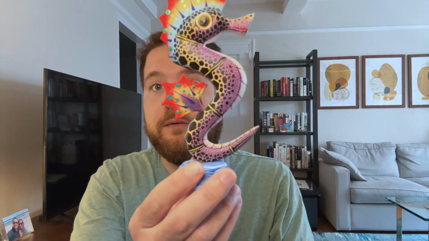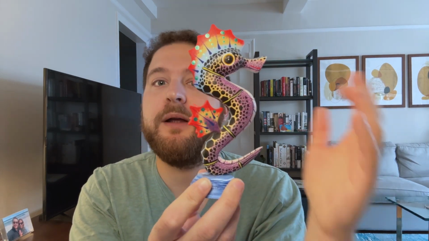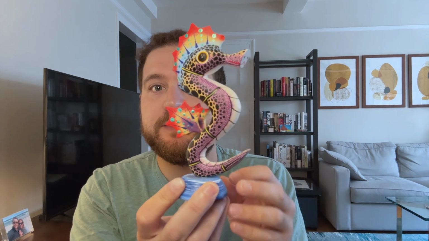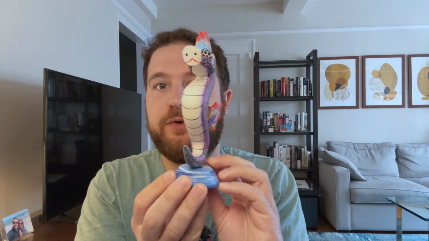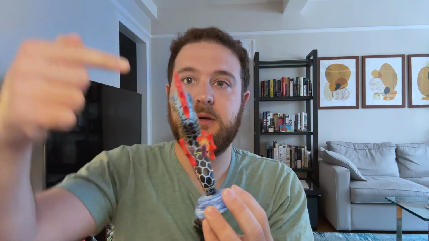All right, quick photogrammetry crash course. Let's say I want to make a 3D model of this seahorse right here. If I just take one photo, cool, I've got a picture, but a 3D model needs depth. So instead, I take a bunch of photos all the way around the object, right? Picture here, picture here, picture here, picture here, picture here.